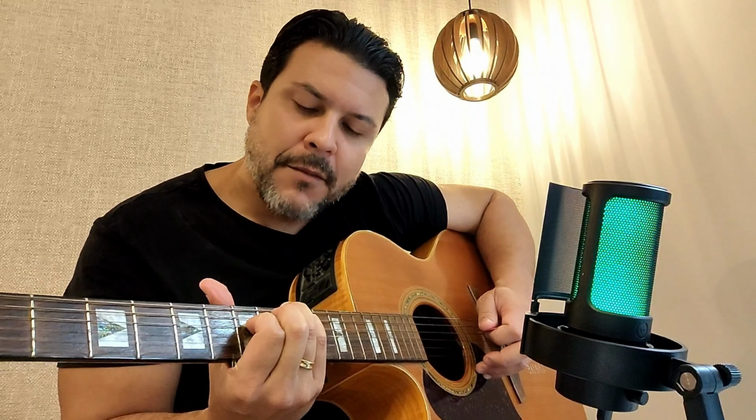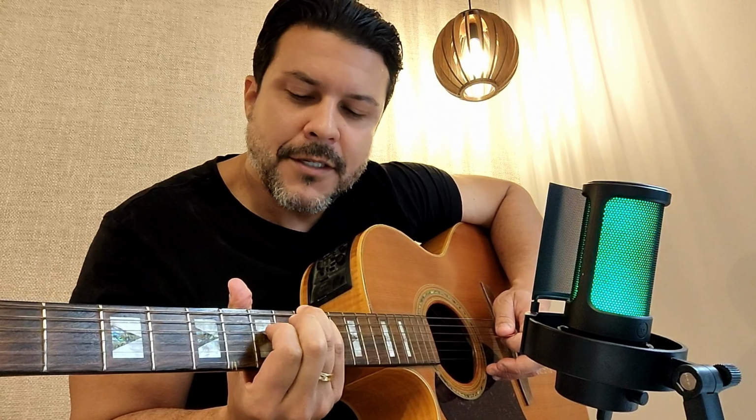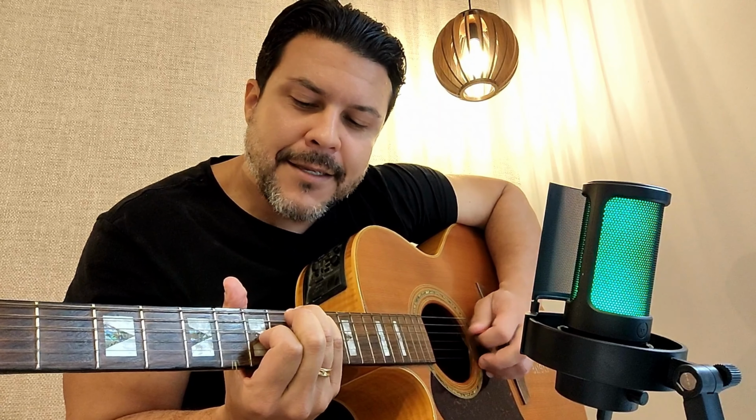So here we have an interesting thing happening because we have a D note just below the minor 7th, right? So the D note is the 5th of the G chord, right? It's the 5th of the G. So it will push us to come back to this D, right? It's the 5th degree of the chord progression, right?